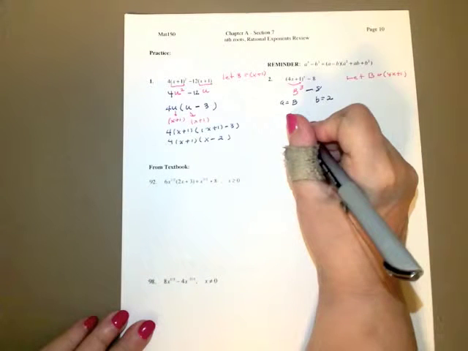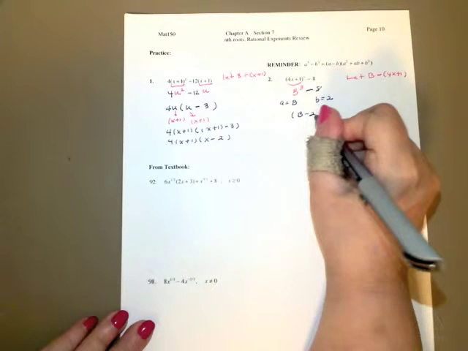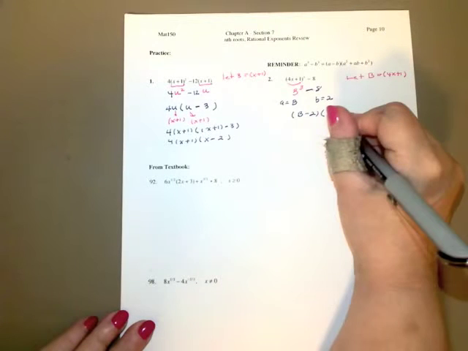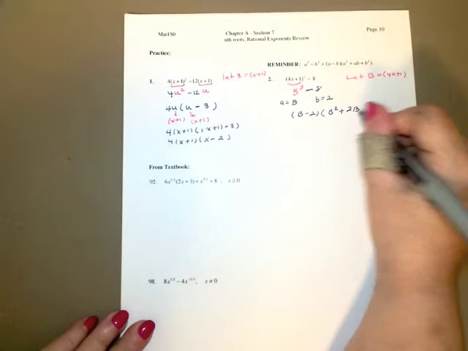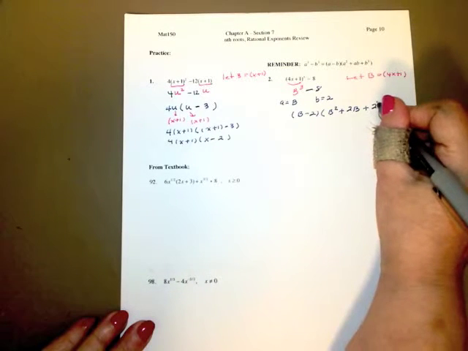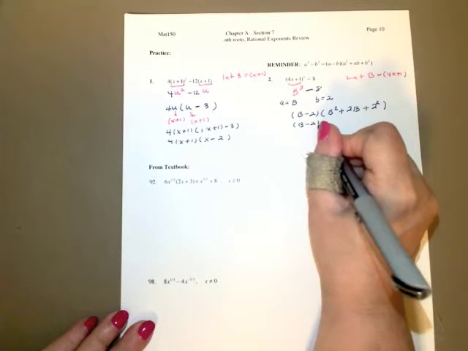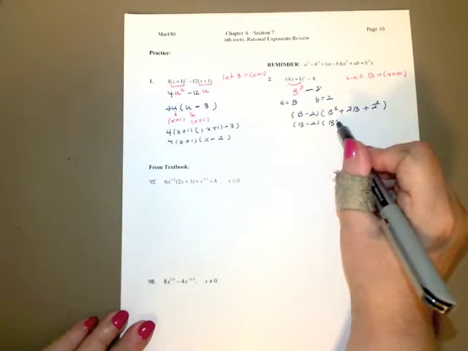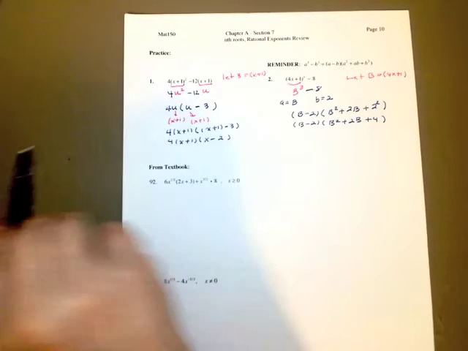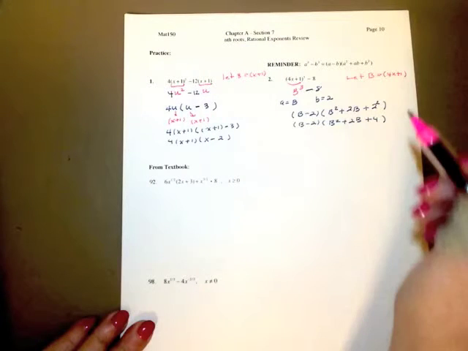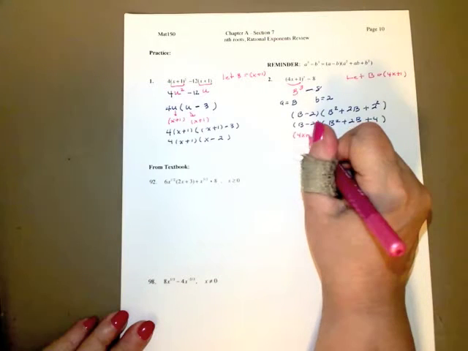So what am I going to have? I'm going to have a minus b, or b minus 2, times a squared, so b squared, plus a times b, 2b, plus b squared, 2 squared. So this then becomes b minus 2 times b squared plus 2b plus 4. Now I need to go back and substitute back in for b. b is 4x plus 1.